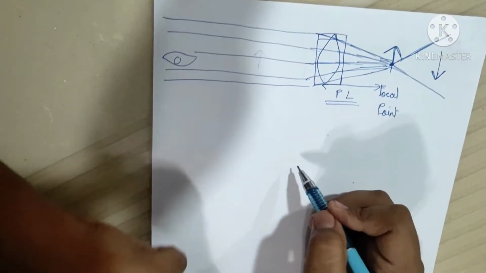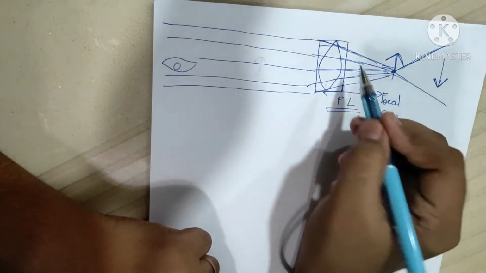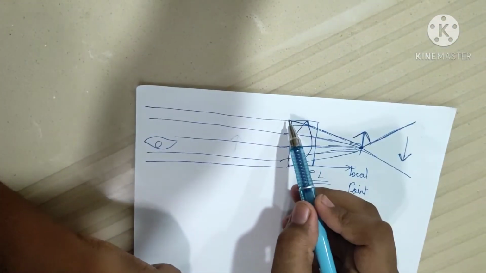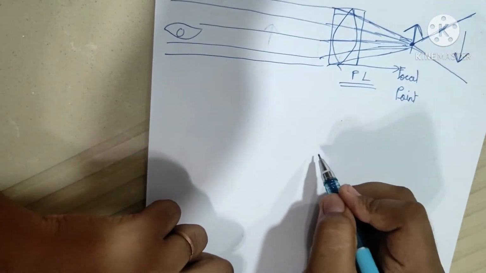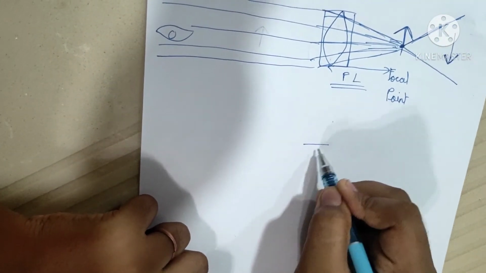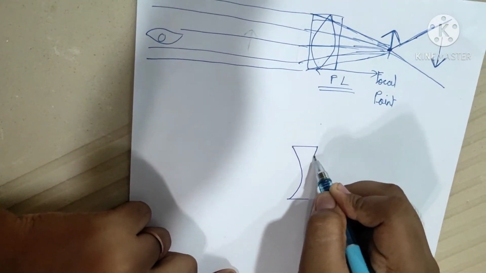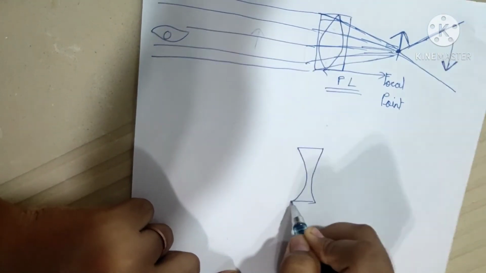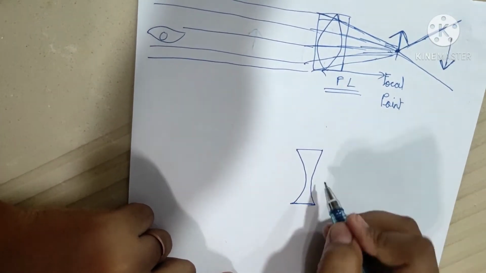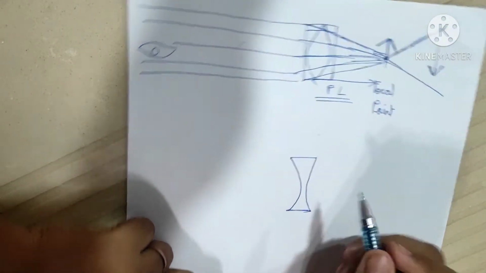Now how does a concave lens work? Now in this case it worked as a convex lens, but now how does a concave lens work? Now if I draw a diagram, it will be much easier to understand. So our concave lens looks like this. It is bent inside.